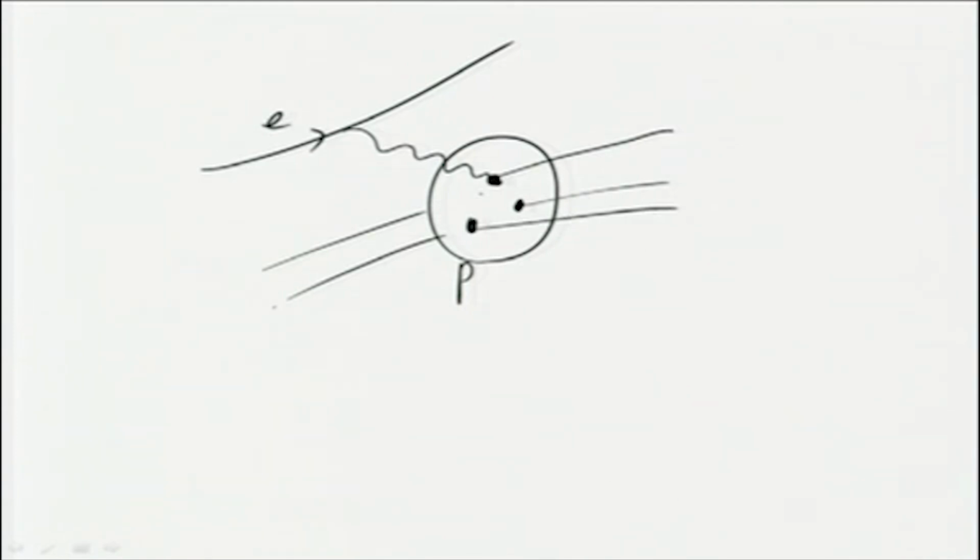Say for example, if you take the picture of a proton made of 3 quarks, then you can imagine that the electron interacts only with a particular quark inside the proton. The other quarks are just spectators of this interaction.